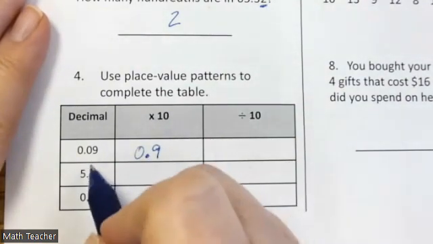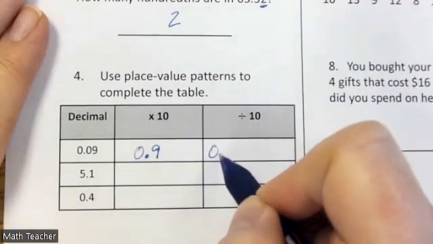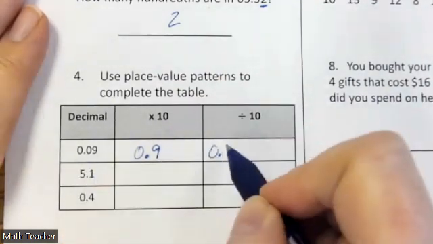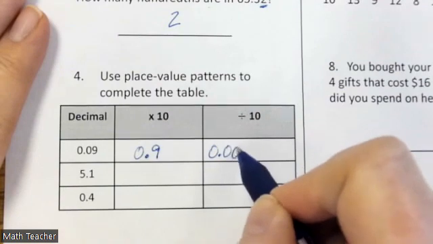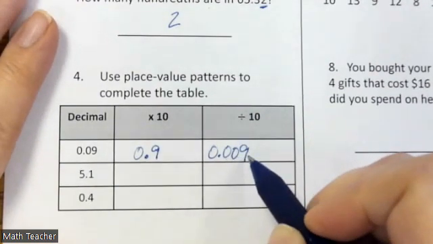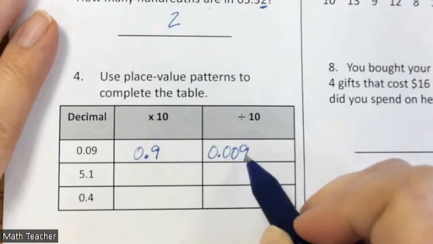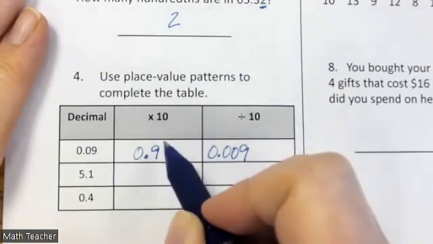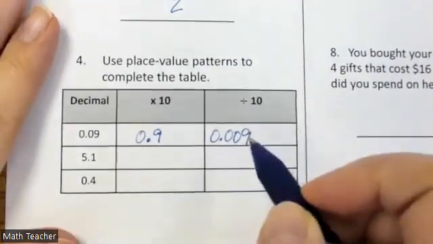To divide by 10, we would move that decimal 1 place to the left, pardon me, 0.009. This would be a 9 in the thousandths place. So tenths, hundredths, thousandths. So 9 thousandths when you divide it by 10, and 9 tenths when you multiply it by 10.